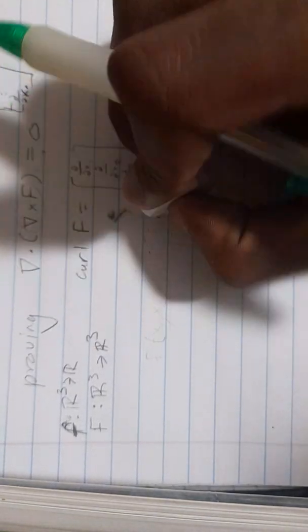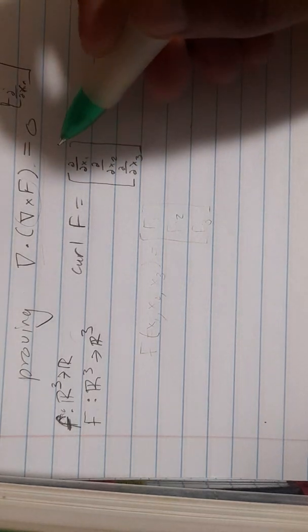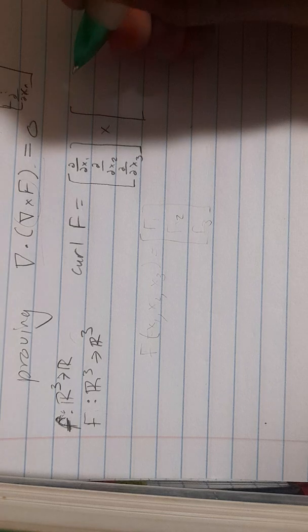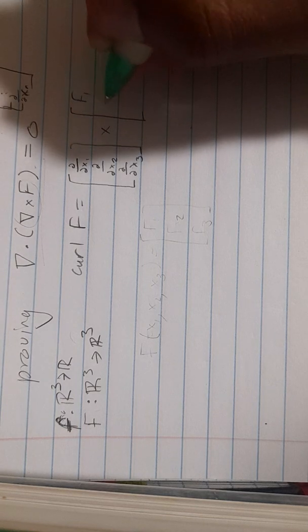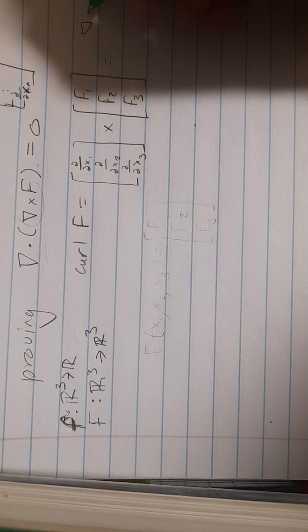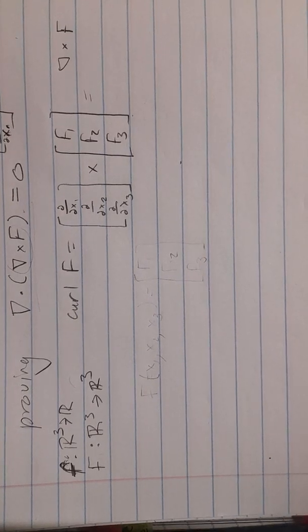So this is now the gradient. The curl of f is the gradient with a cross product of f. So it's f1, f2, f3, because this is defined as gradient cross product f.